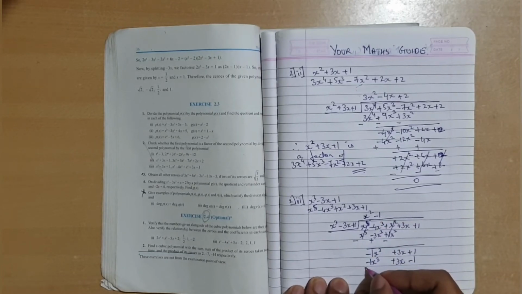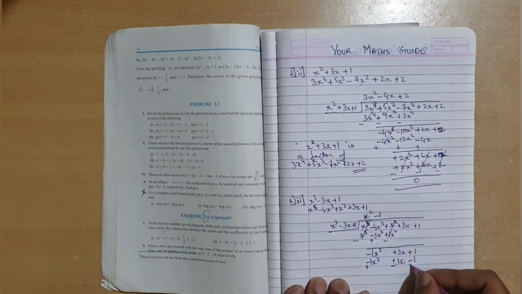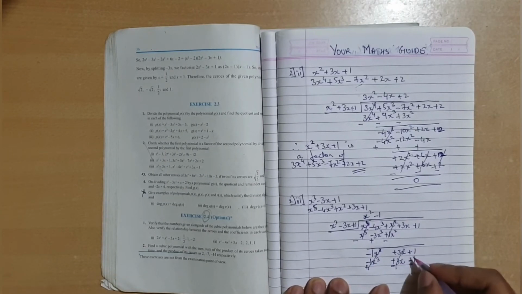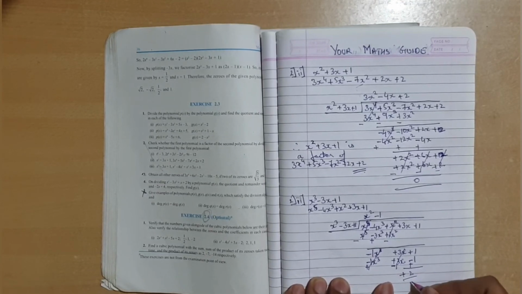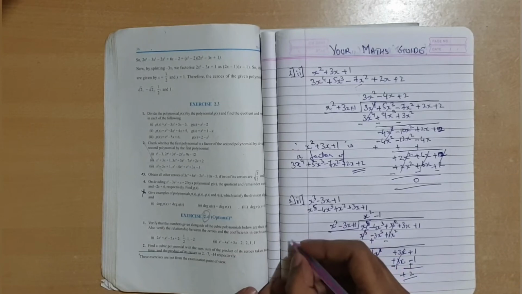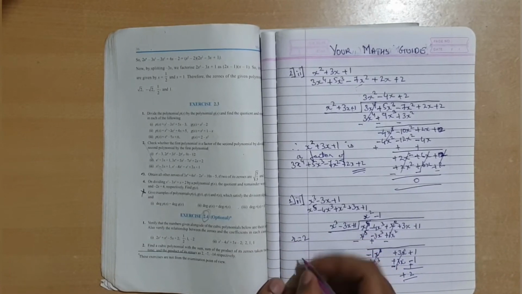So here we get, change the signs, plus, this becomes minus, this becomes plus. So minus 1x cube plus 1x cube cancels, plus 3x minus 3x cancels, plus 1 will be plus 2. So here our remainder is equal to 2.